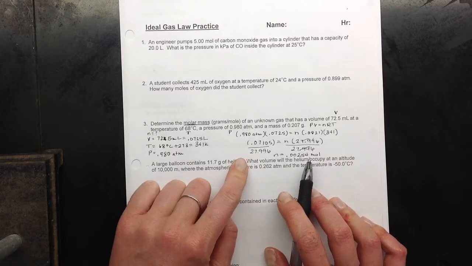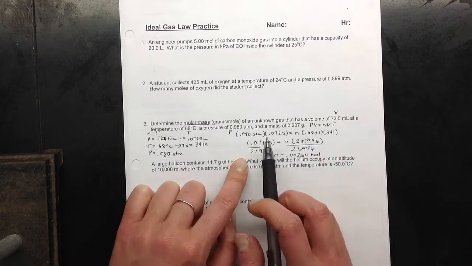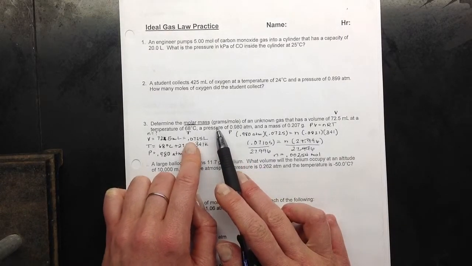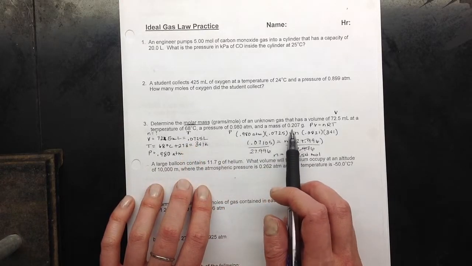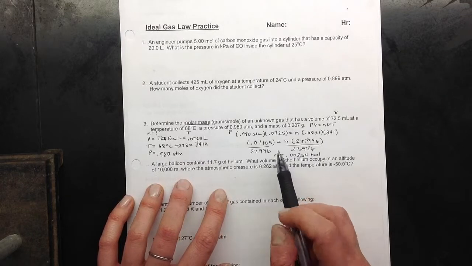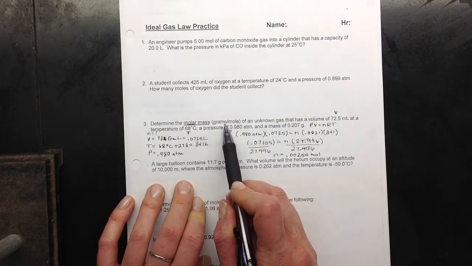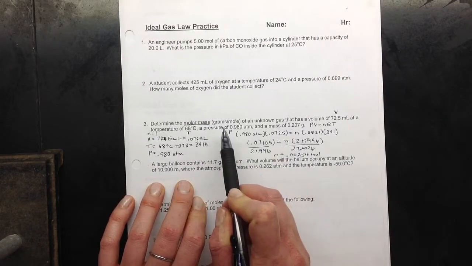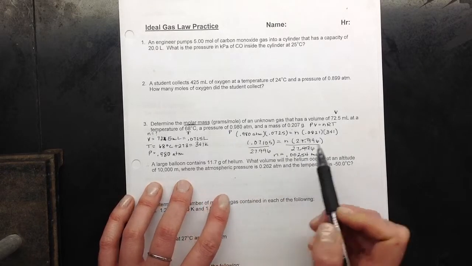The question asks, though, for the molar mass. Okay, so our question gave us a mass of 0.207. Now, all we need to do is take the grams that they gave us and divide it by the moles that we figured out.